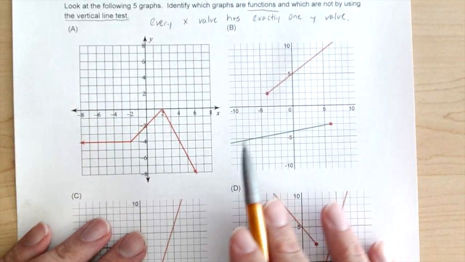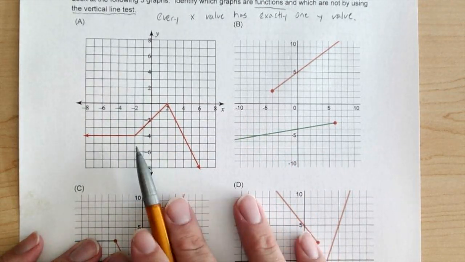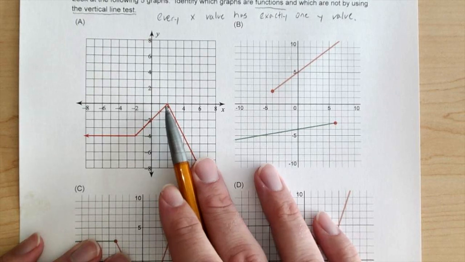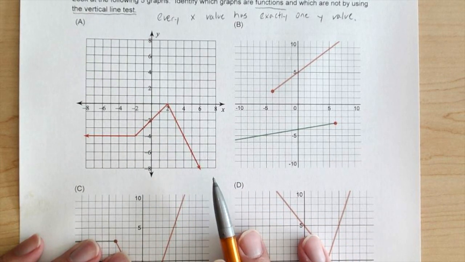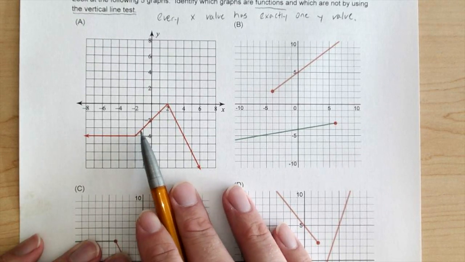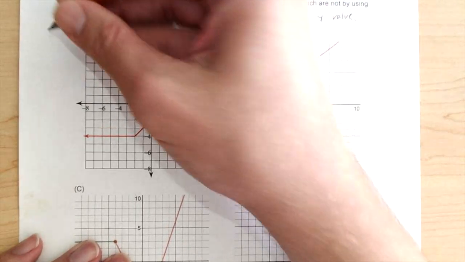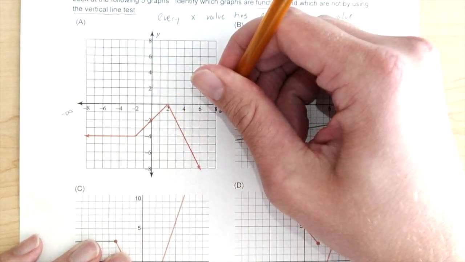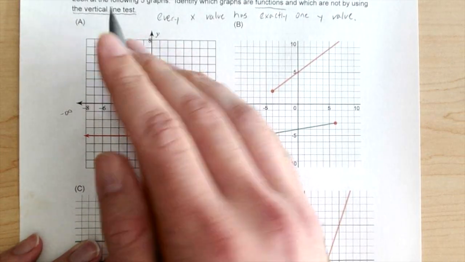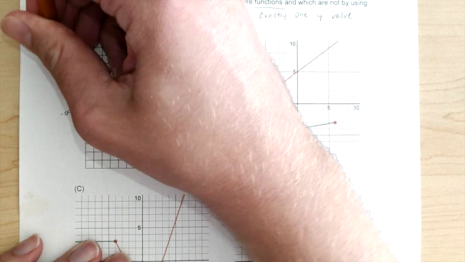The easiest way for us to think about that is to look at each graph and figure out if it's a function or not. So a is a function because it looks exactly like all the graphs we've done before, and this is perfectly valid. You put in any x value from negative infinity to infinity, and it's going to give you one y value. So a, yes, function.